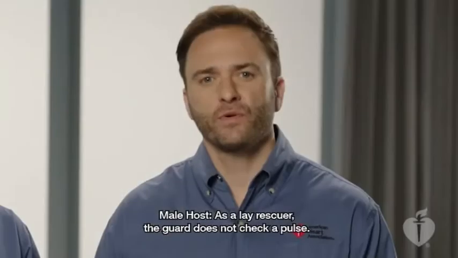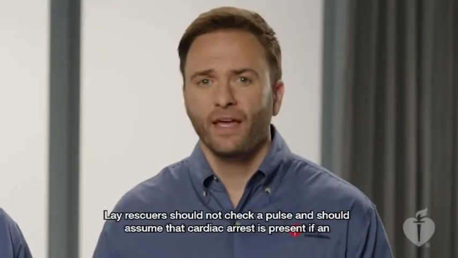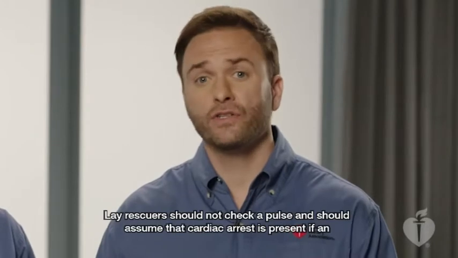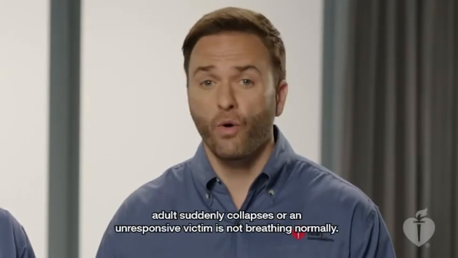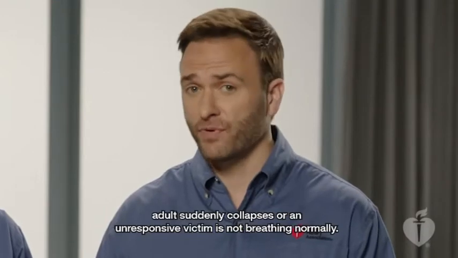As a lay rescuer, the guard does not check a pulse. Lay rescuers should not check a pulse and should assume that cardiac arrest is present if an adult suddenly collapses or an unresponsive victim is not breathing normally.